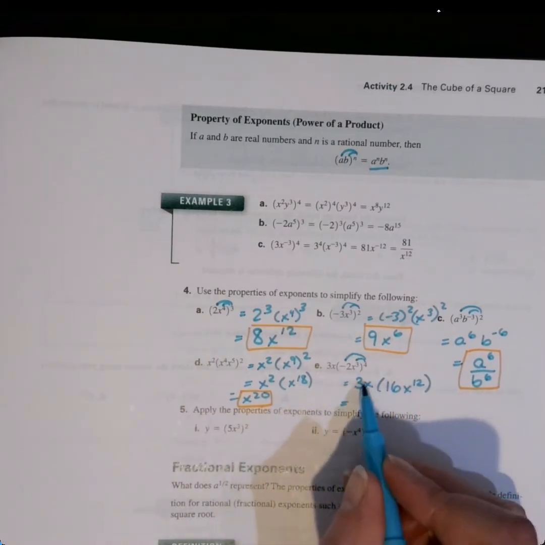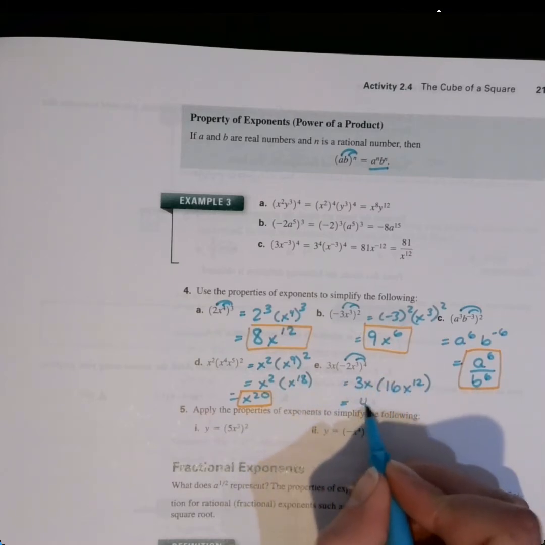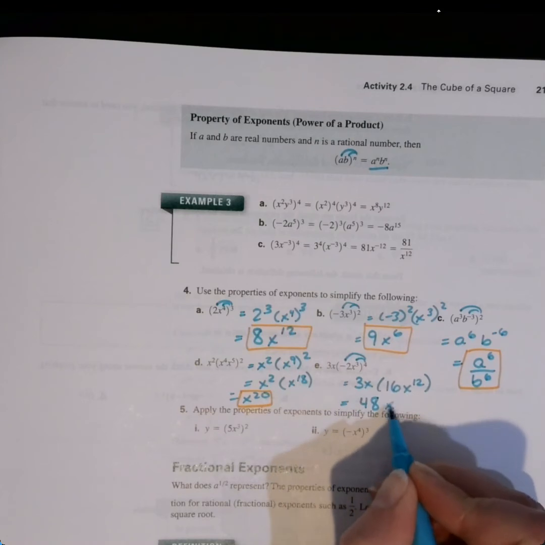Multiplication property of exponents, we're going to add the powers, but multiply the numbers like normal. 3 times 16 is 48. X and x to the 12th gives us x to the 13th.